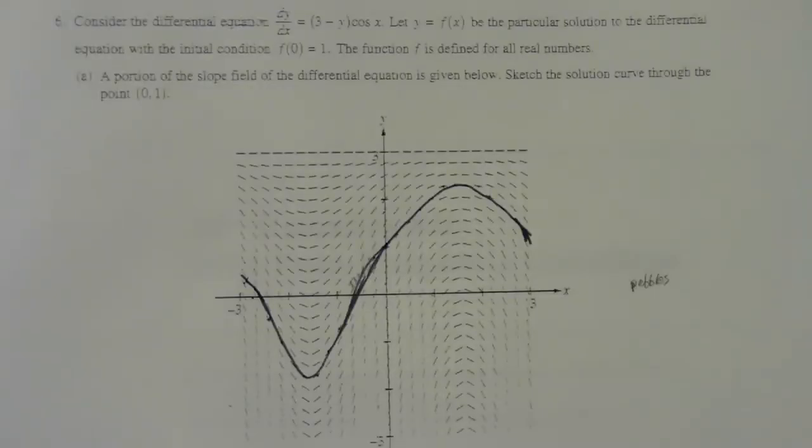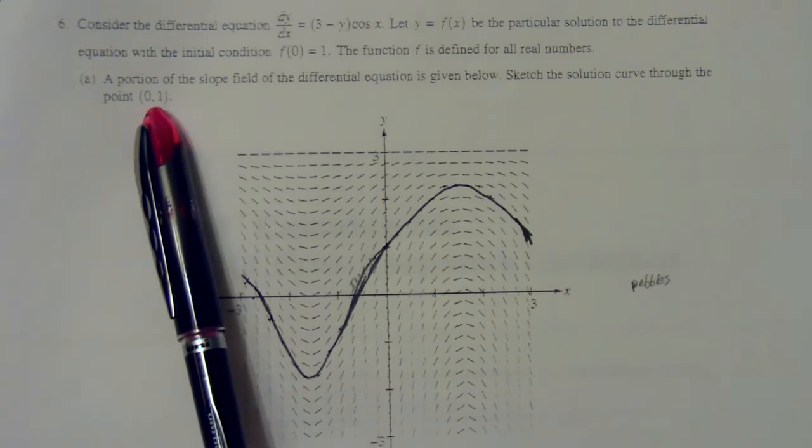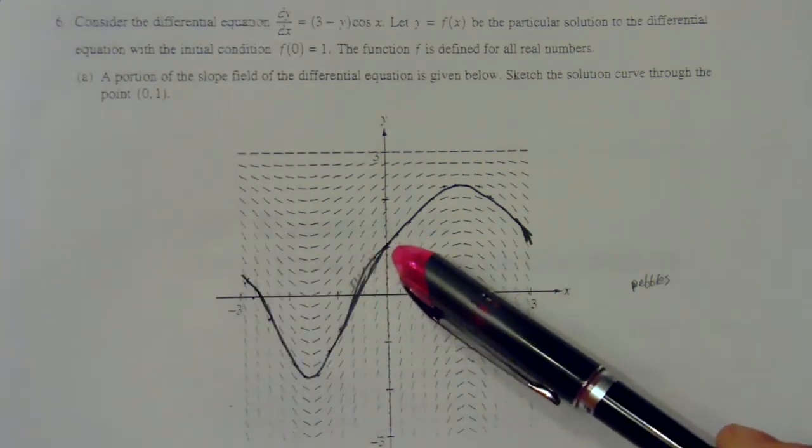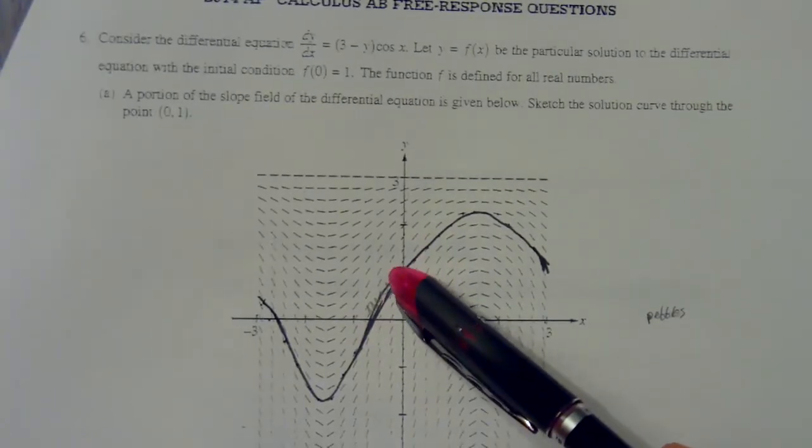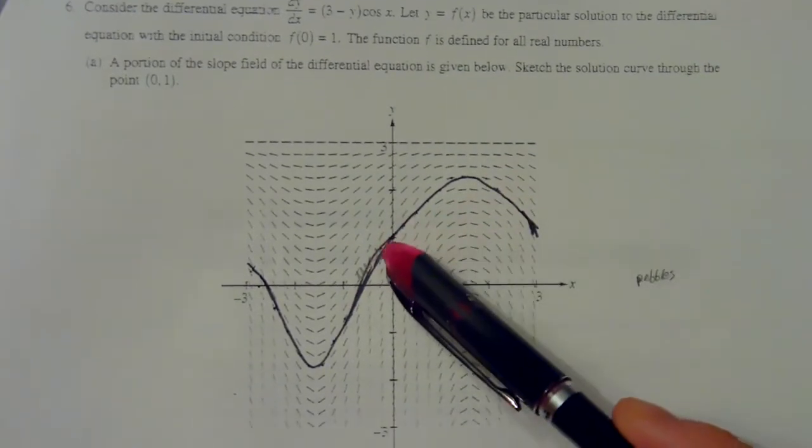For letter A, you're supposed to trace the slope field. Okay, we had those a long time ago, but you have to make sure it passes through 0, 1. So all I do is start at the point 0, 1. There's the 3 right there. So I put a dot at the point 0, 1, and that told me I was going that way.